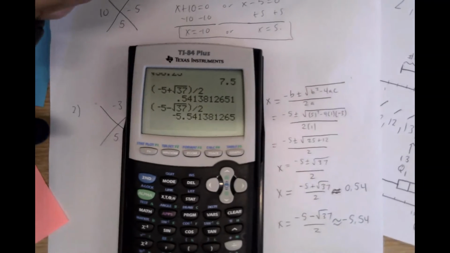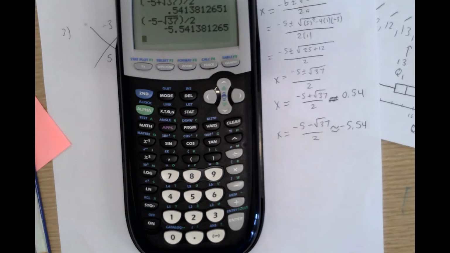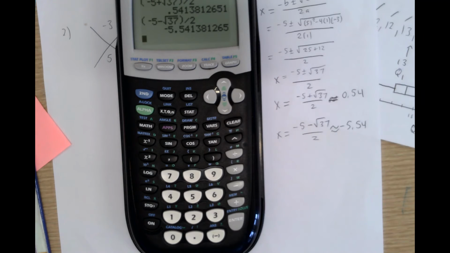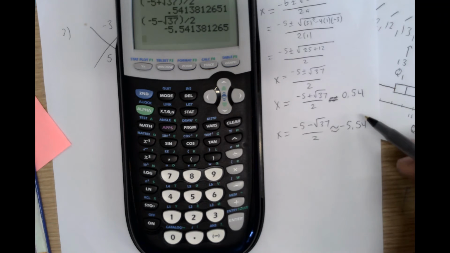So I have two answers that I can estimate, and it's a lot more accurate to represent it in this form because then I don't have to round my answer. That's why we always leave it in that form, even though it looks unsatisfying because it's unresolved, but it actually has an answer of about 0.54 and an answer of negative 5.54.